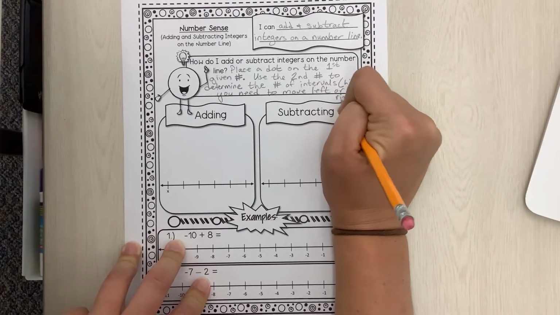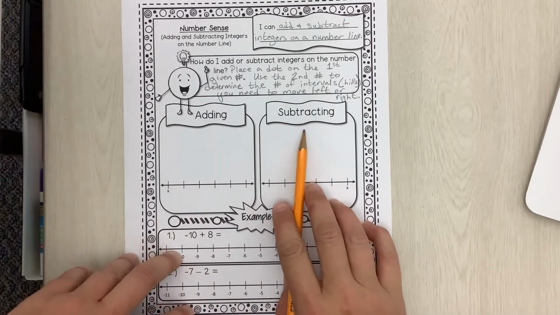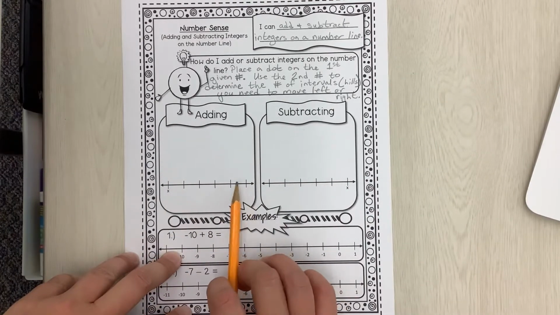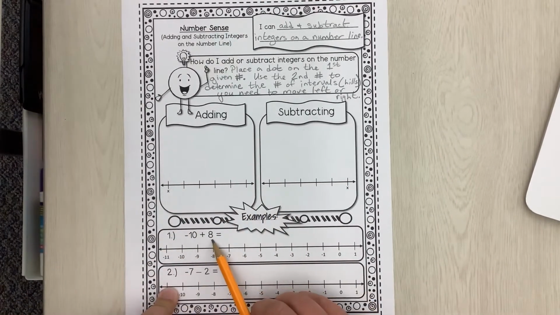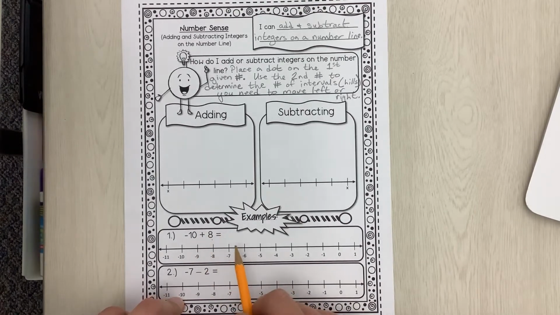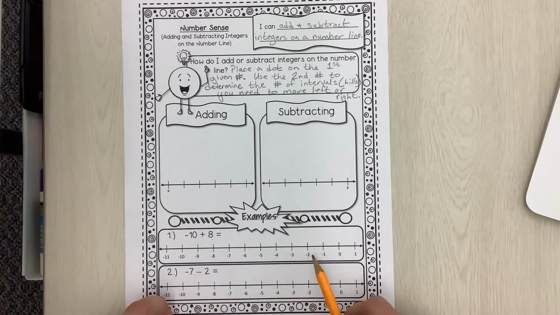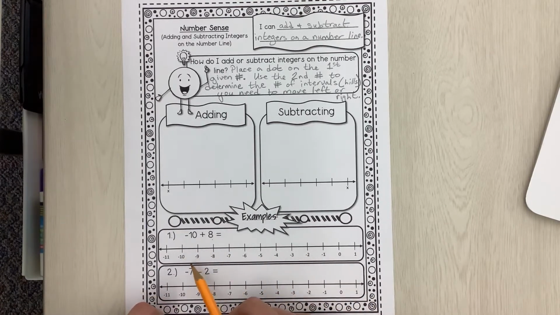So what does that even mean? Let's talk about that. What we're going to do now is we're going to talk about adding and subtracting on a number line. We're going to be given a problem. So here's a problem here, and we're going to talk about how do we use this number line to help us determine the answer. Right now, we should definitely be using the number line because it's a good visual for us to understand how to find the answer. Later on, you'll hopefully be able to do this in your head and you won't be using the number line. But right now, the number line is such a great tool for us to use.